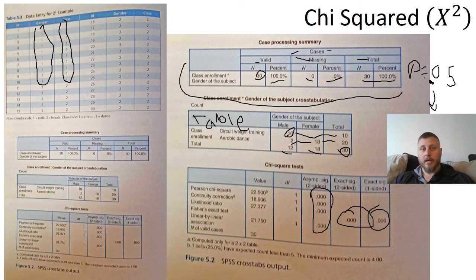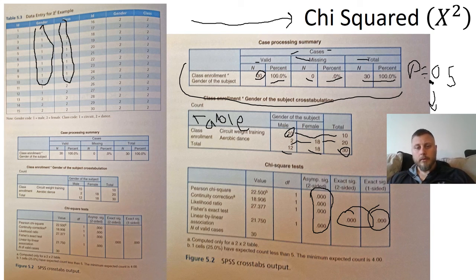The chi-squared is pretty simple. Again, there's a math formula that we can use, but SPSS can do most of the work for us. I don't think Excel has that option. I know it has the t-test and the ANOVAs, but I don't think it has chi-squared. But needless to say, it's not something that we have to worry about as far as the math is concerned. It's just knowing how to read the chart and the tables. But that's it.